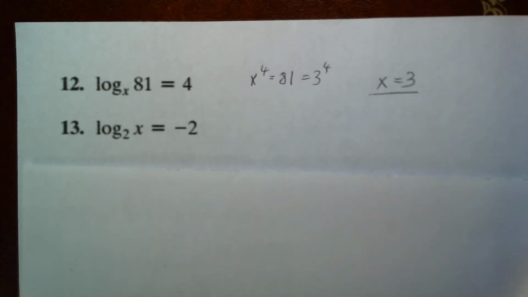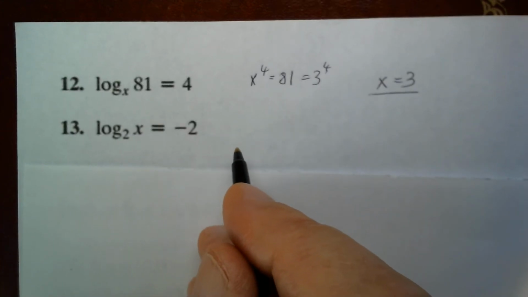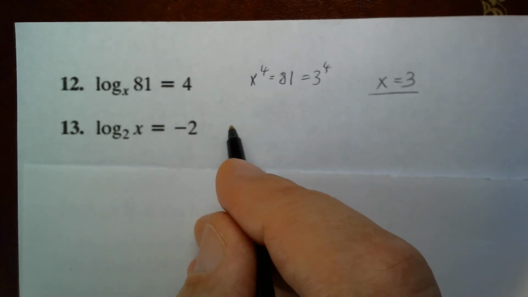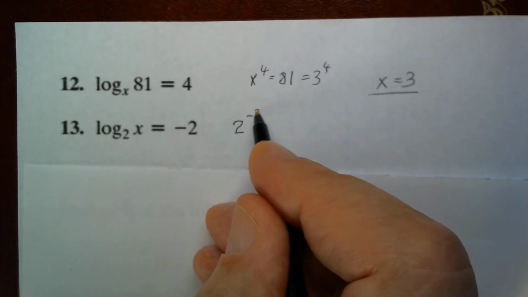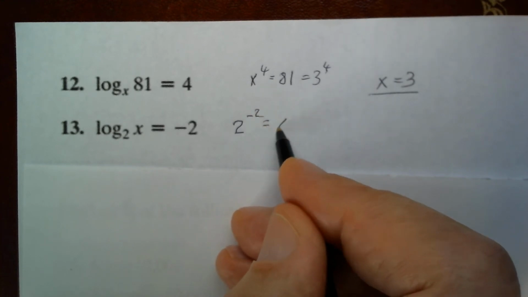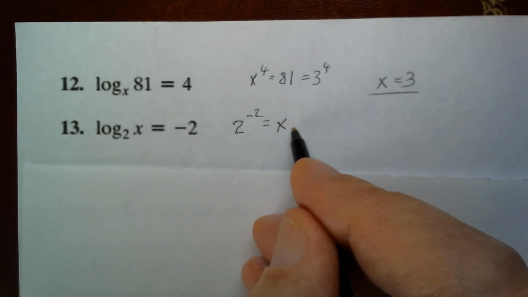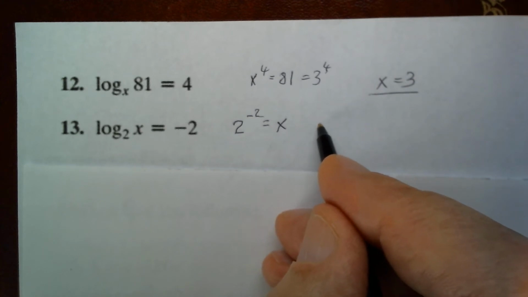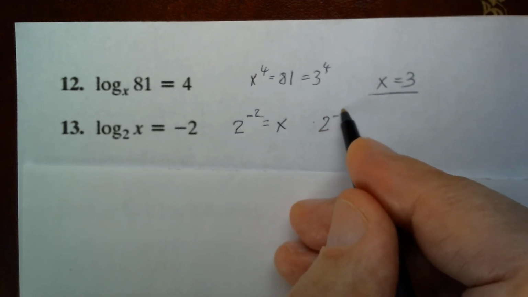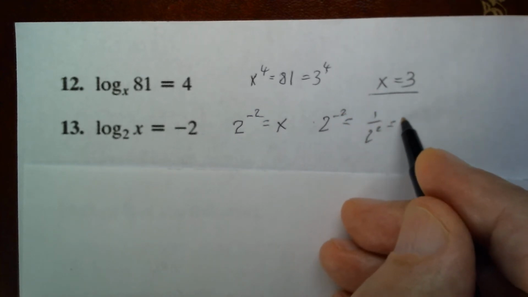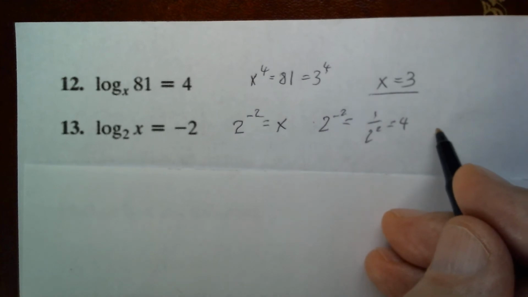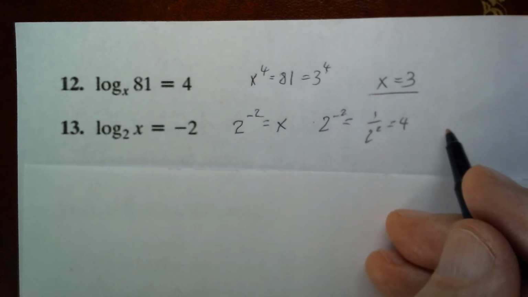Similarly, number 13 implies that 2 to the negative 2 equals x, and 2 to the minus 2 is equal to 1 divided by 2 squared, or 1/4. So x equals 1/4.